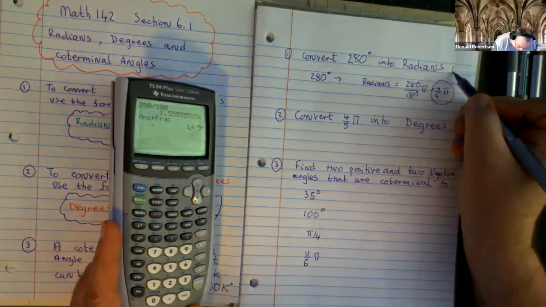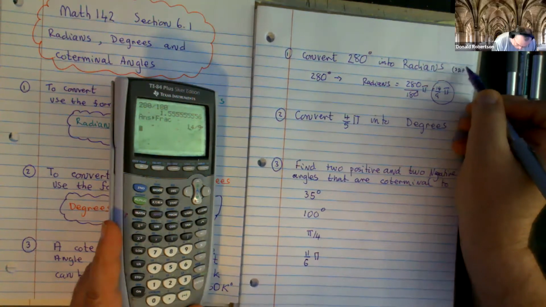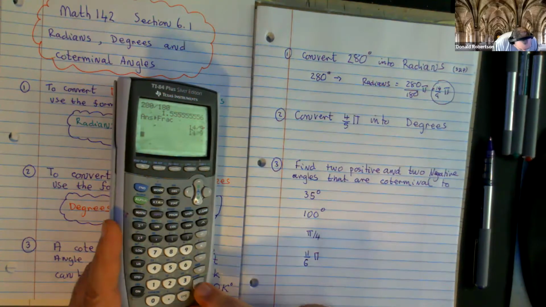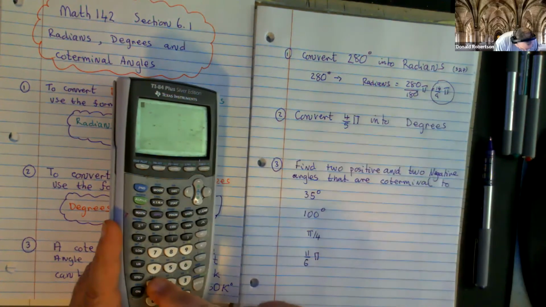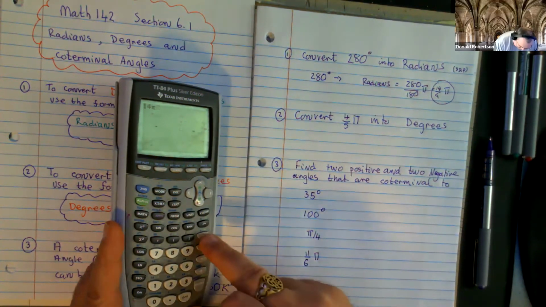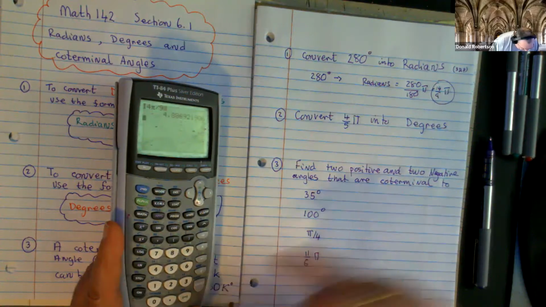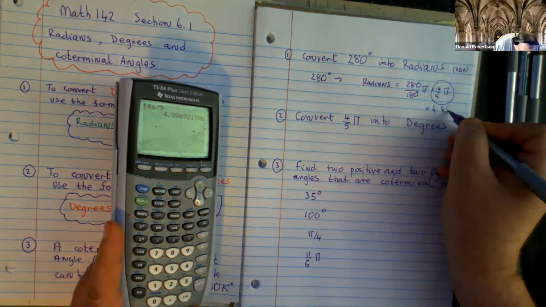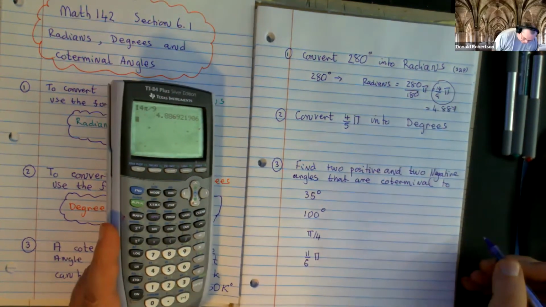If it said 3 decimal places, then you would still use that answer, but you would turn it into a decimal. So there's 14 pi divided by 9, and that would be 4.887 to 3 decimal places.